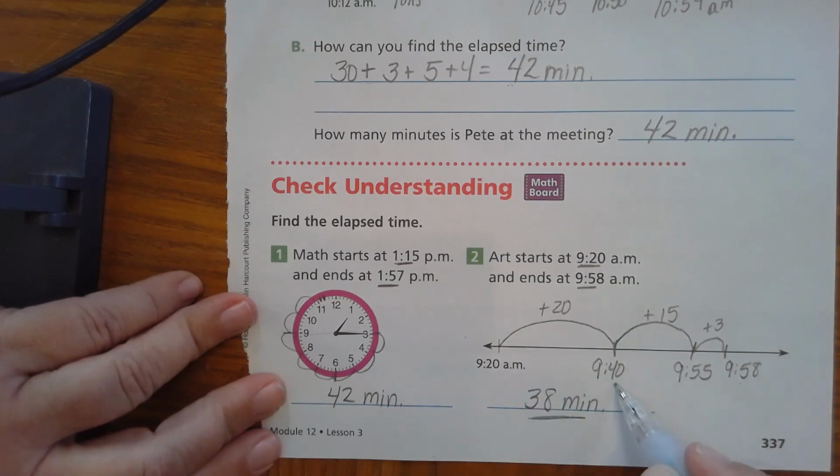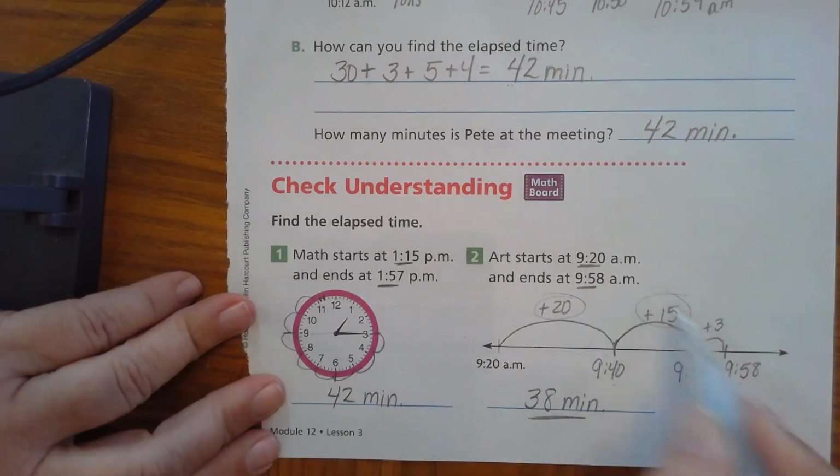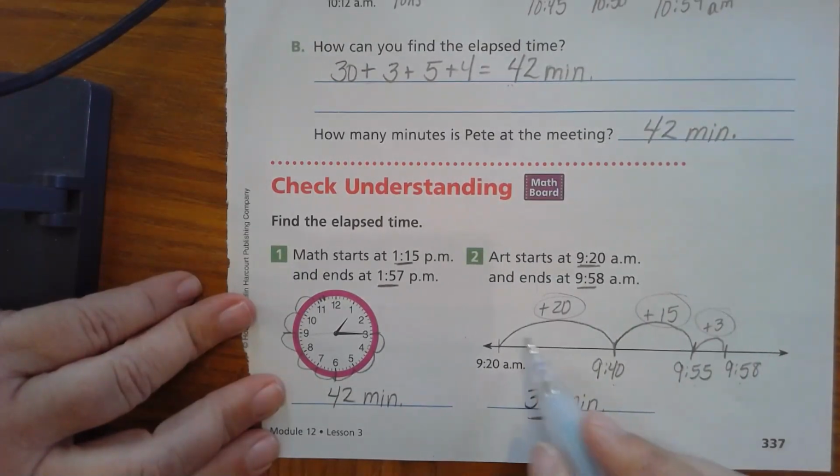And then I was at 9:40, and I said, well, if I add 15 minutes, that's going to get me at 9:55. And that's close to 9:58, so I need to add 3 more minutes. So I added these 3 numbers together and got 38. So, like I said, you could have added different numbers because you may have done different increments, as long as you came up with 38 as your answer.